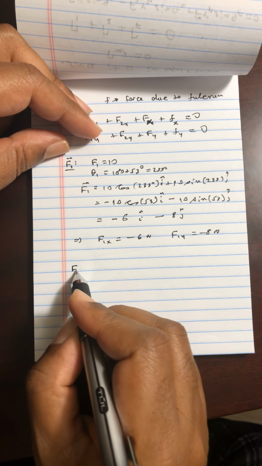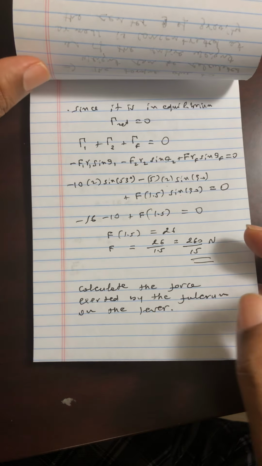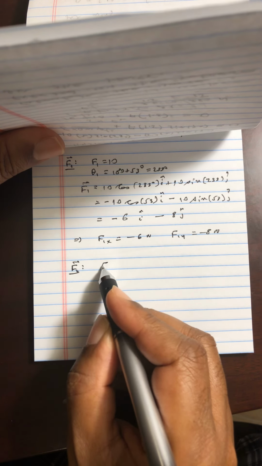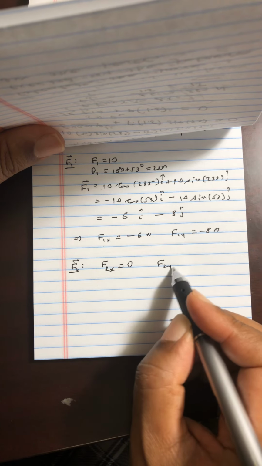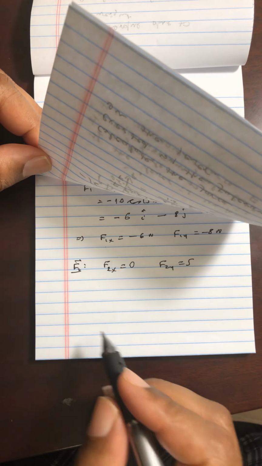Okay, so we have these components. Now let's look at F2. F2 doesn't have an x component, it just has a y component, so we can simply write F2x is 0. It doesn't have a horizontal component, and F2y is simply 5, and it's positive because it's up. Okay, how about the unknown force?